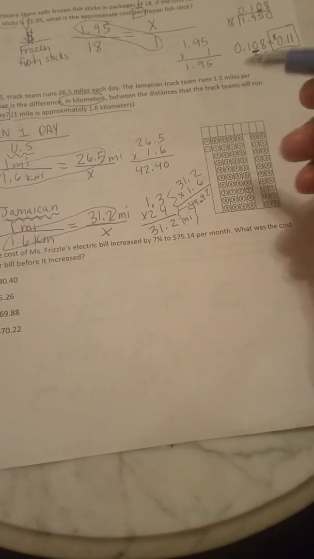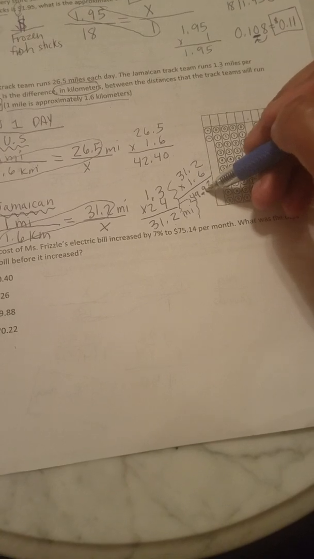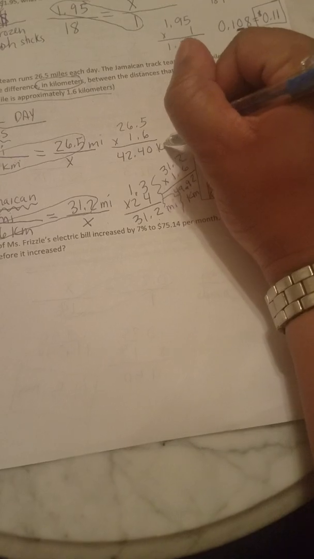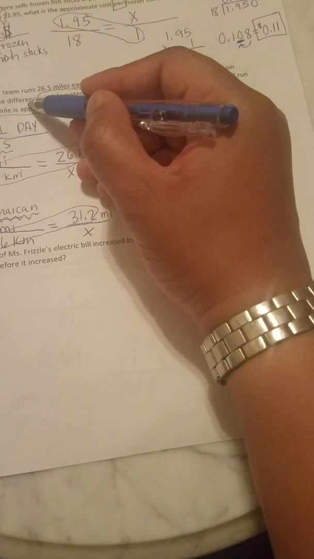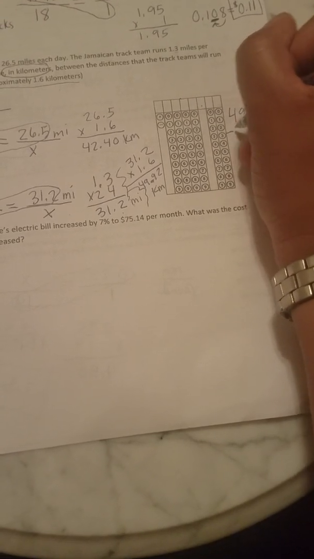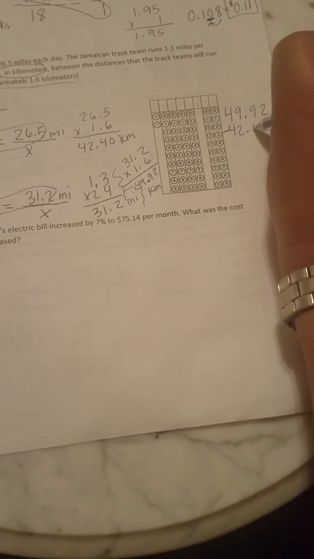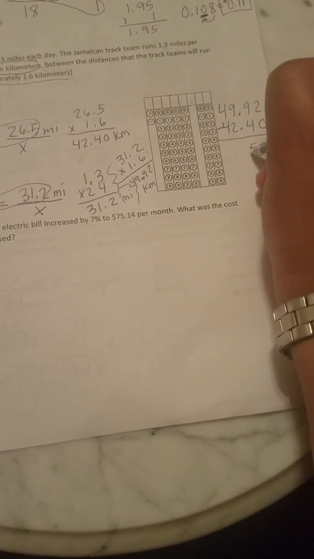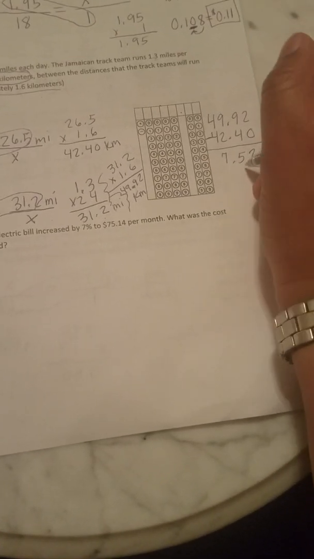Okay. All right, so we are basically just going to find the difference. We have it in kilometers. Okay, so these are both the kilometers, which is what they wanted. They wanted it in kilometers. We're just going to find the difference. Difference means subtract. So just subtract the two to get your final answer. So we're going to do 49.92 minus the other number, 42.40 to get our answer. Okay, and you get an answer of 7.52 kilometers.